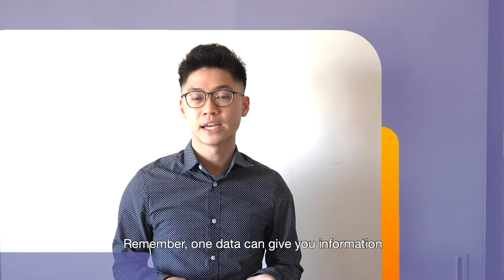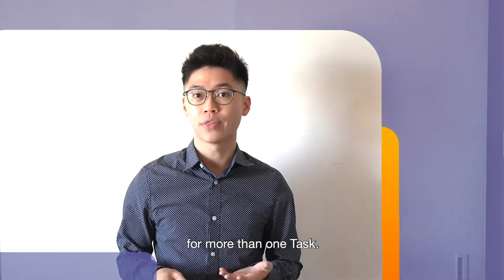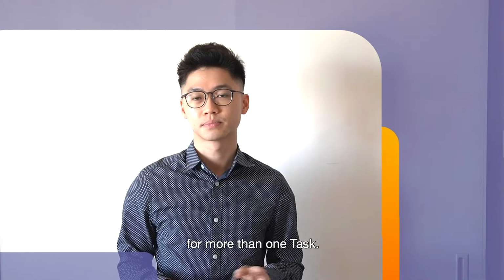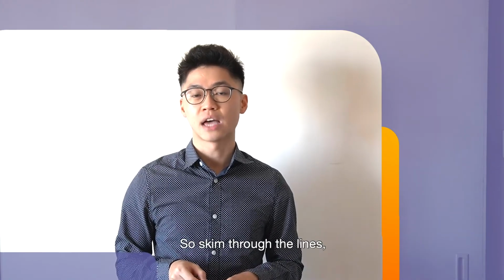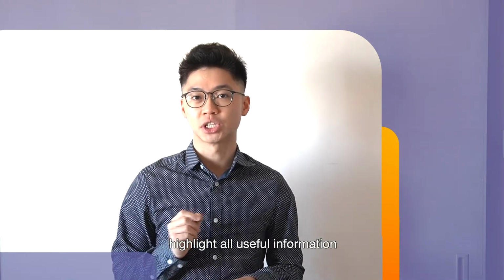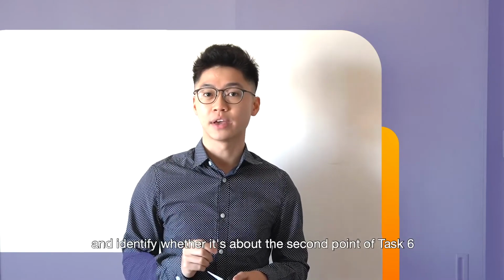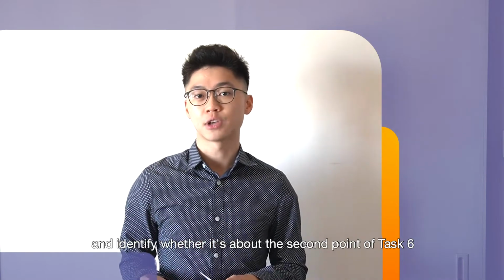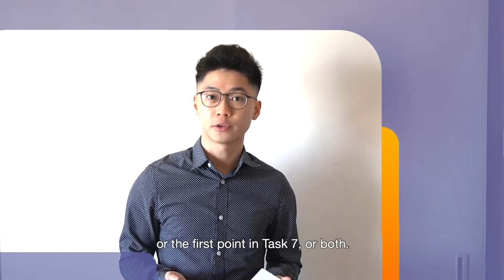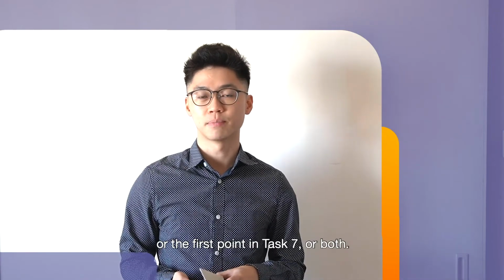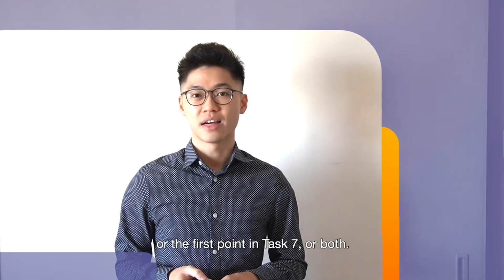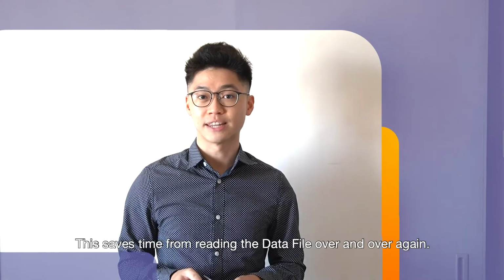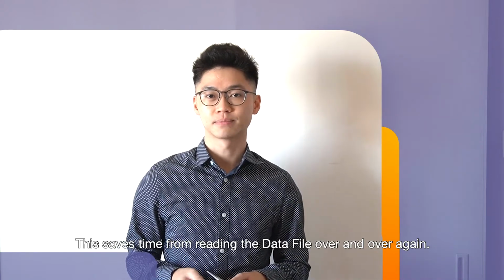Remember, one piece of data can give you information for more than one task. So skim through the lines, highlight all useful information, and identify whether it's about the second point of task 6 or the first point in task 7, or both. This saves time from reading the data file over and over again.